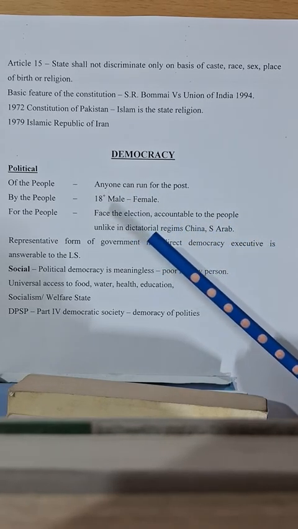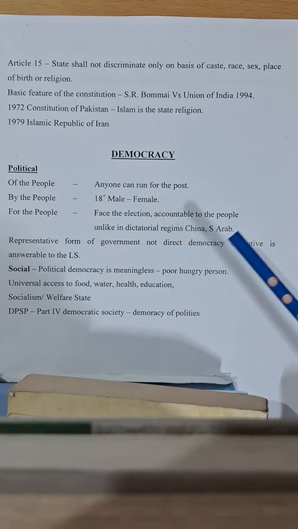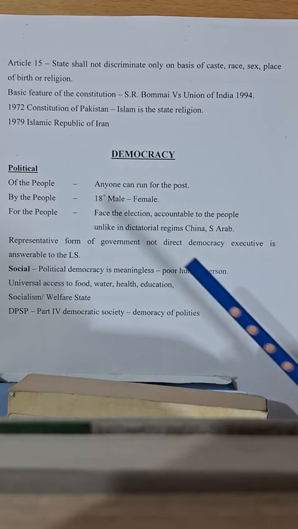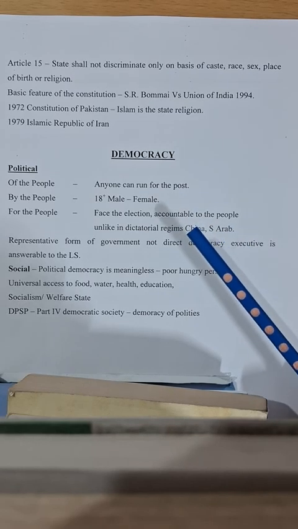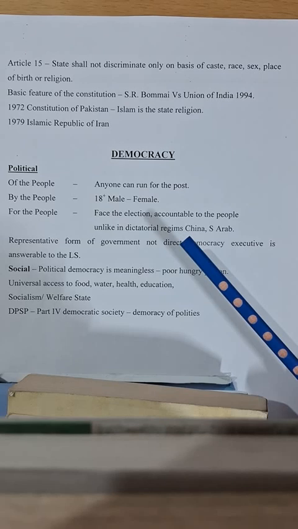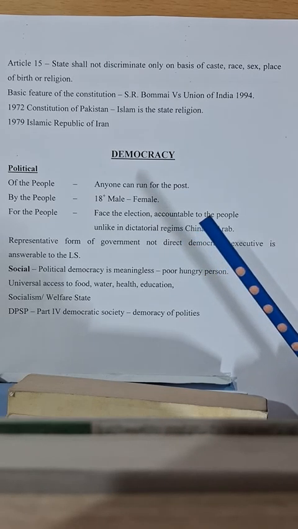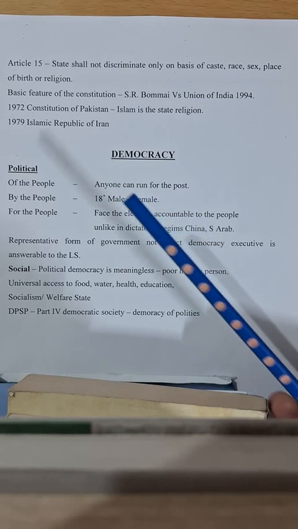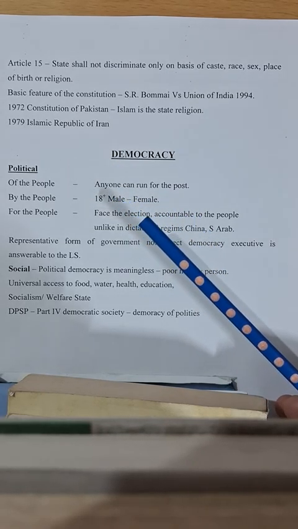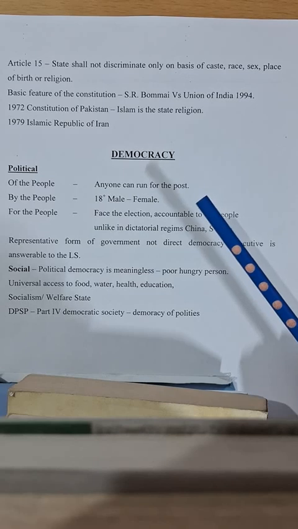And unlike in dictatorial regimes like China and Saudi Arabia, where there are no elections, in Saudi Arabia it is ruled by the monarch or the king, ruled by the House of Saud, and in China there is just one party, that is the Communist Party, and there are no elections. However, in India the government has to face the people ultimately every 5 years. So these are the characteristics of democracy.